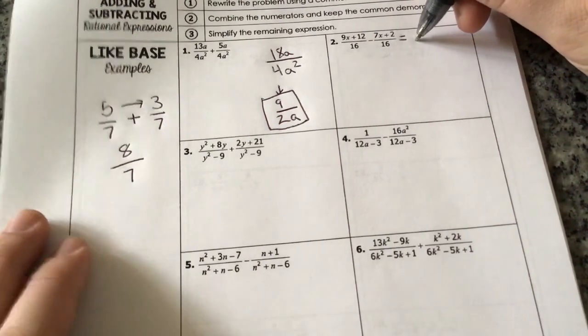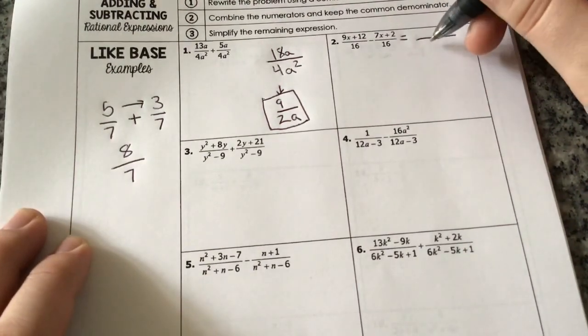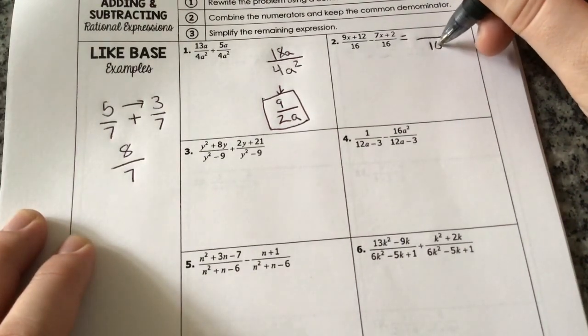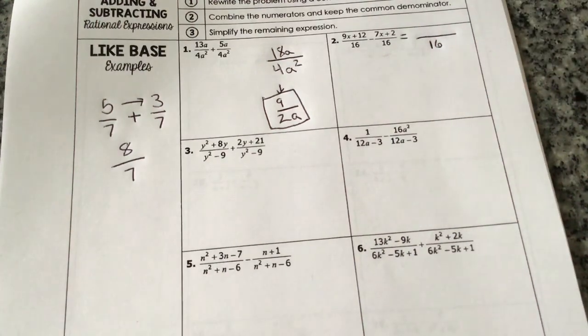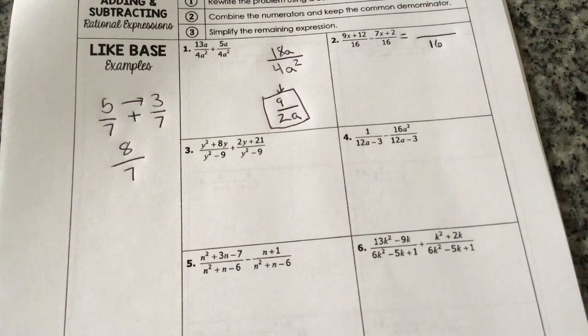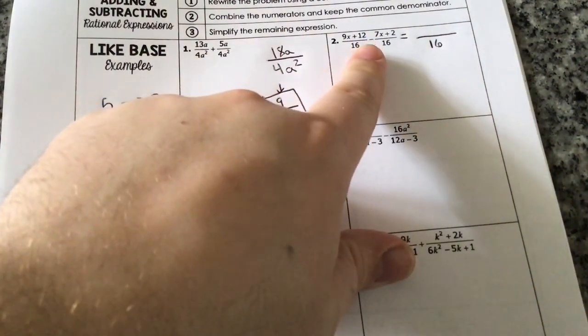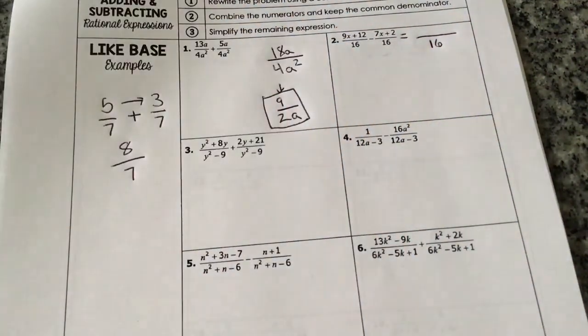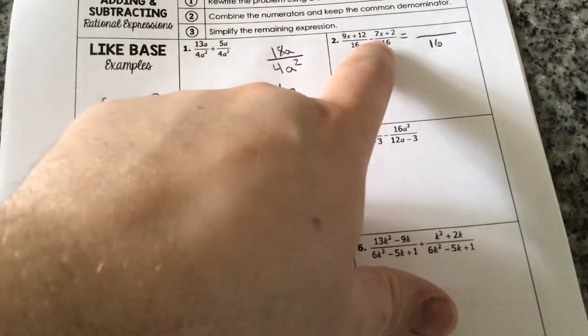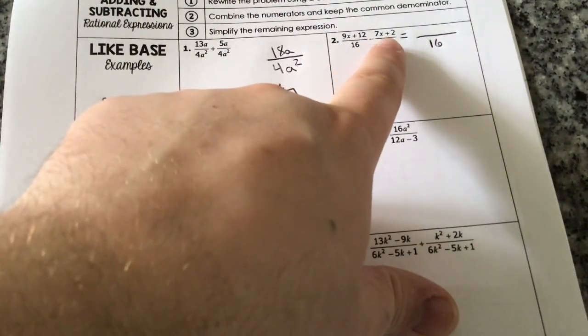So again, I'm going to go ahead and keep my denominator the same. Since they're matching already, they're going to be able to stay the same and go through to the answer. And then I'm going to go ahead and do the calculations in the numerator. Now, there's one really important part here. We're subtracting this whole numerator, right?